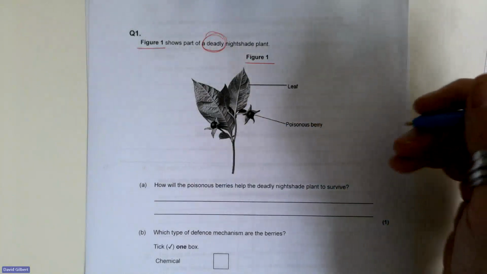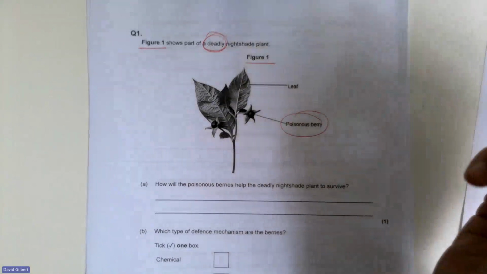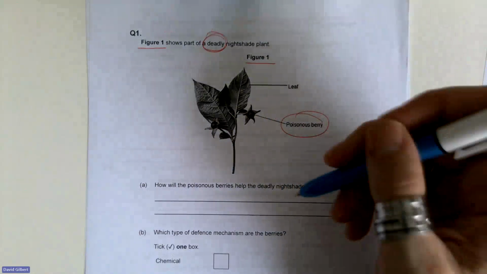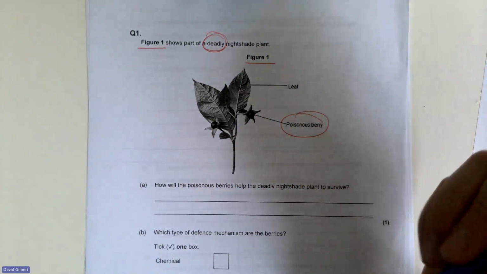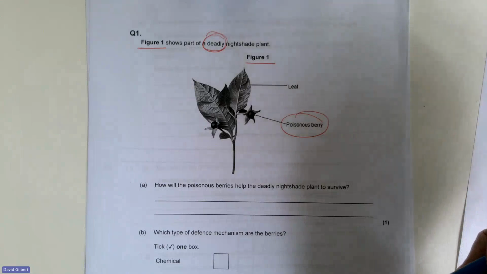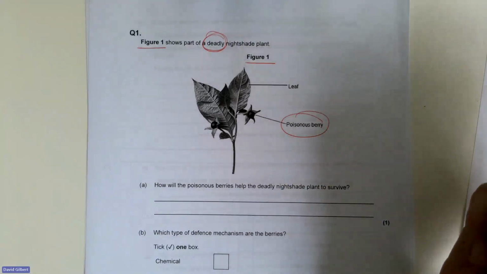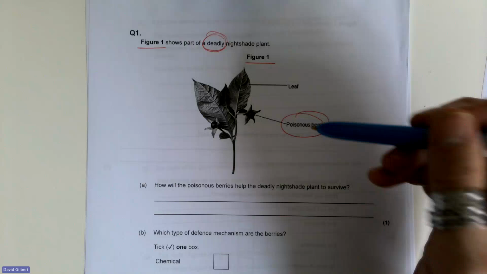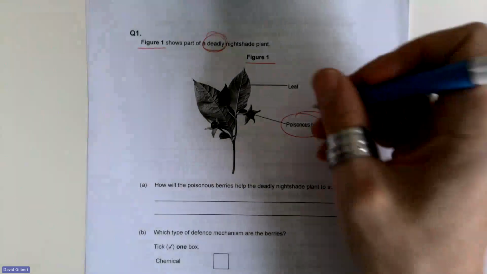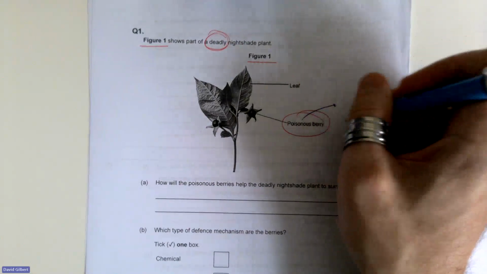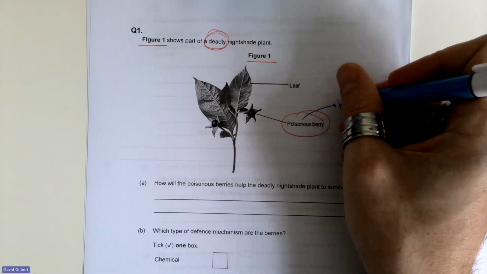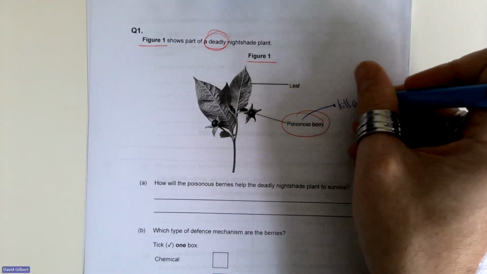So the question says, how do the poisonous berries, so these are obviously important, help the deadly nightshade plant to survive? Now, this might be quite a common sense question in terms of just what you know outside of science as well as within science. But if berries are poisonous, obviously what they're going to do whenever an organism or an animal eats them is they're going to kill the animals.